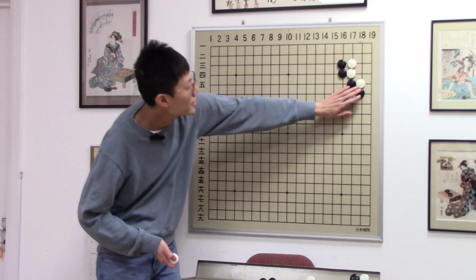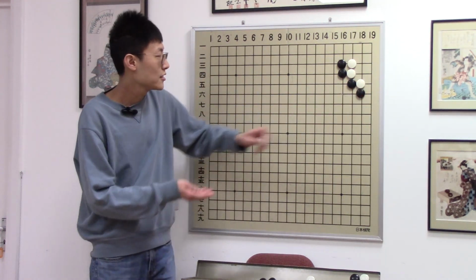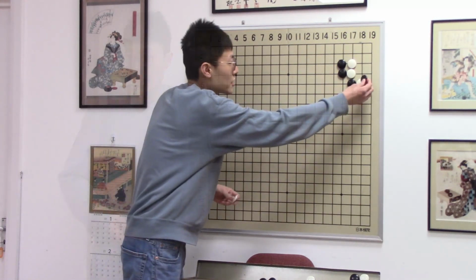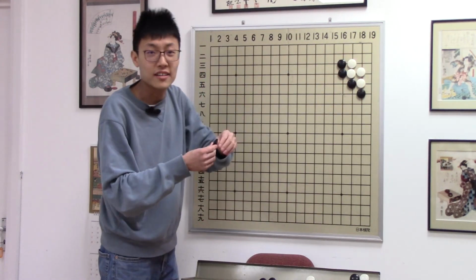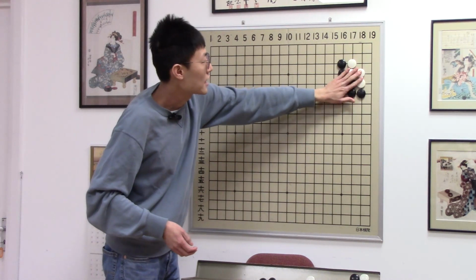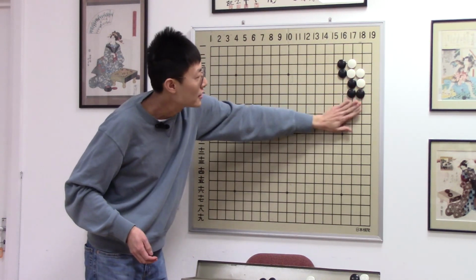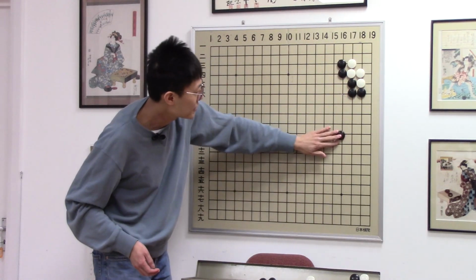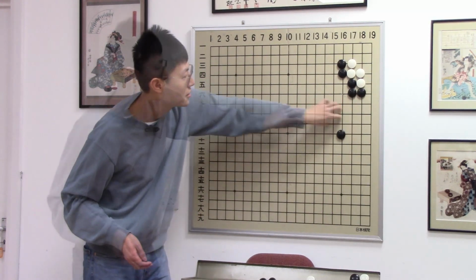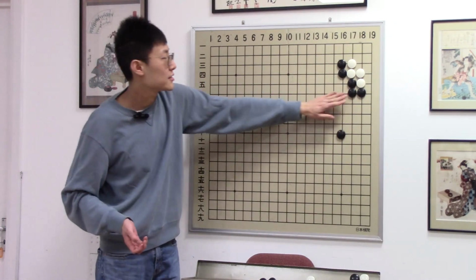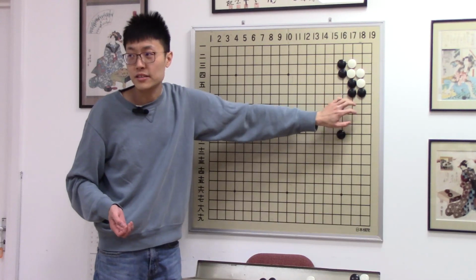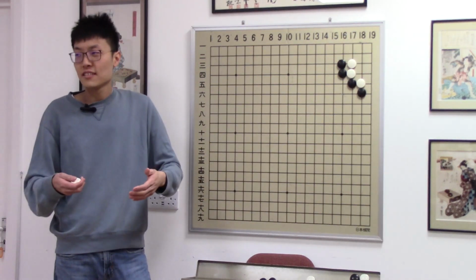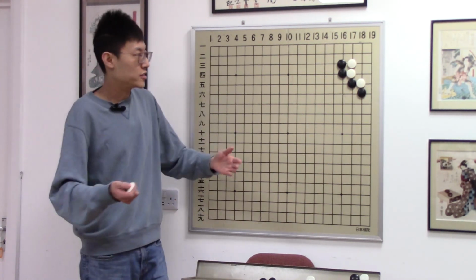Exactly. The key difference is that in this variation, the second line has been blocked by black. Just for simplicity, for demonstration purposes, white's corner is very cramped. If black makes another extension here, this starts building towards the center, and the second line has been blocked by black, so this is going to be turned into a sizable territory. So if white is thinking right, white is not going to accept this trade or deal.